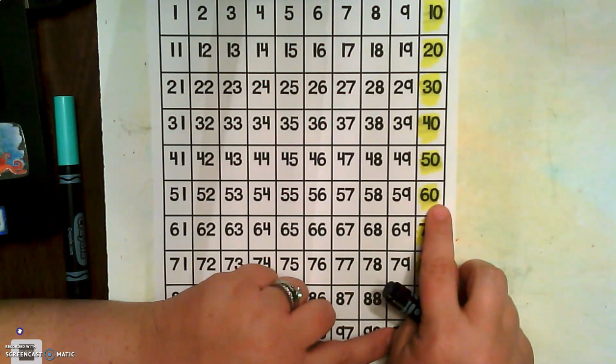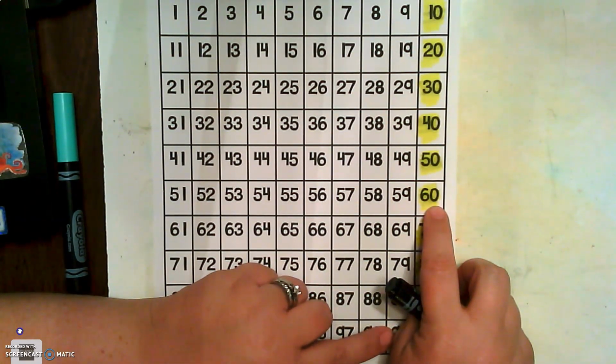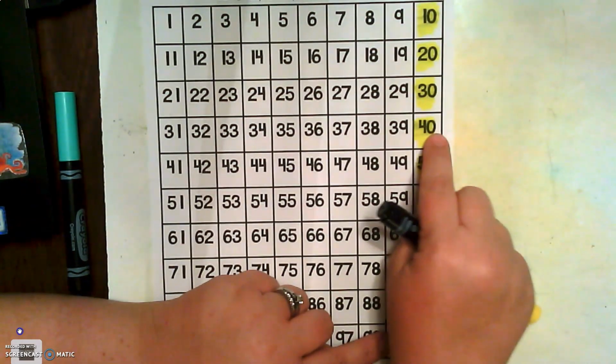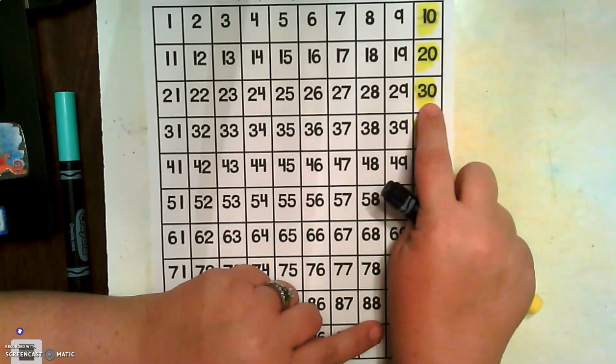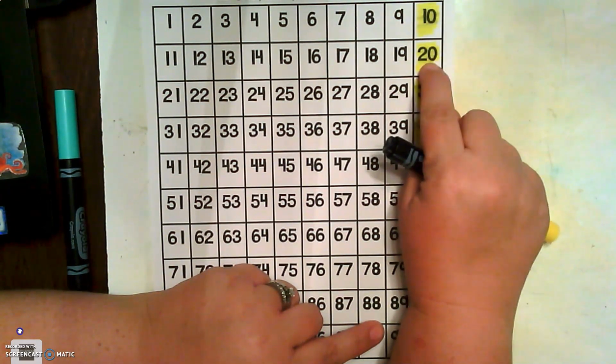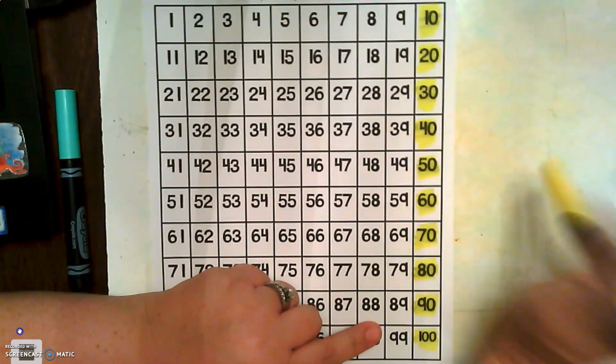10 from 70 and you get 60. 10 from 60 and you get 50. 10 from 50 and you get 40. 10 from 40 and you get 30. 10 from 30 and you get 20. And if you take 10 away from 20, you get 10.